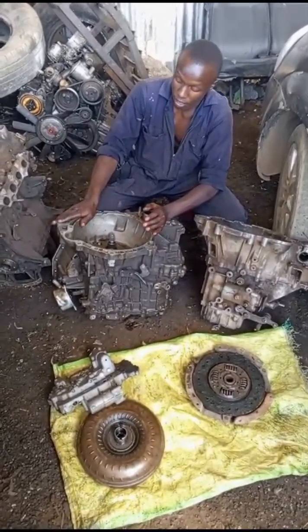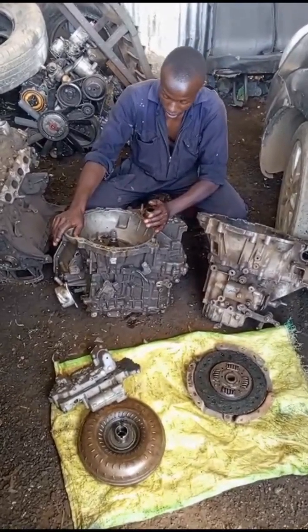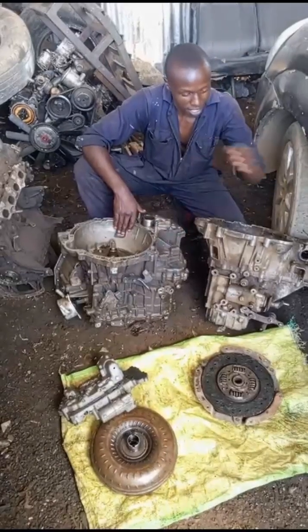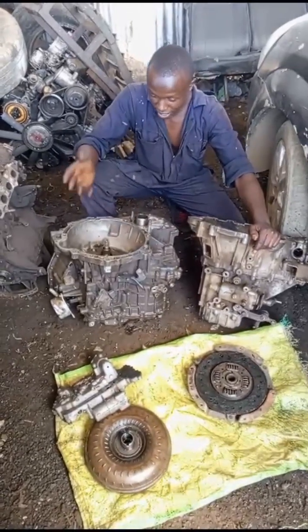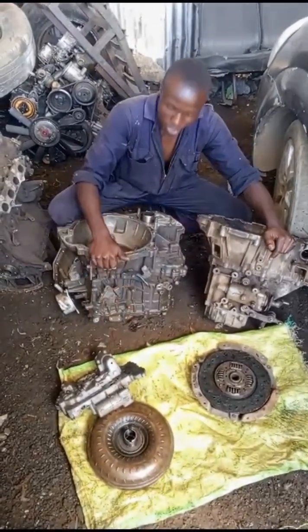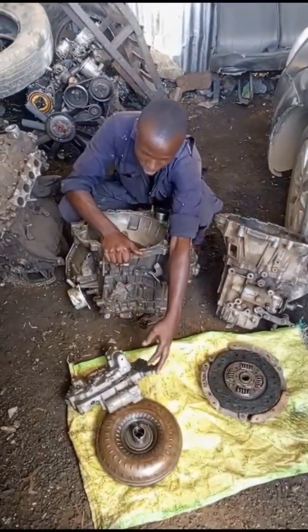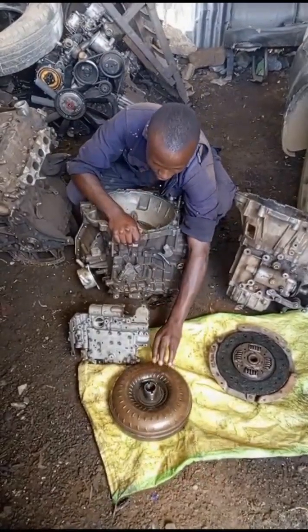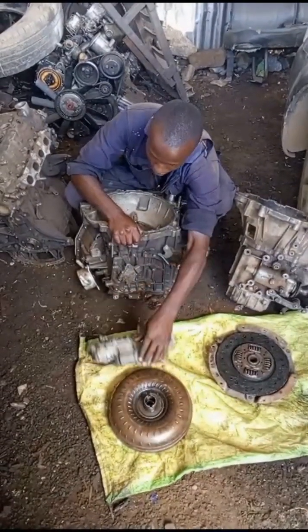So this is the automatic gear. This is a manual gear. The differences here: with an automatic gear, you have a torque converter. What is a torque converter? This is a torque converter, and you also have a motherboard.